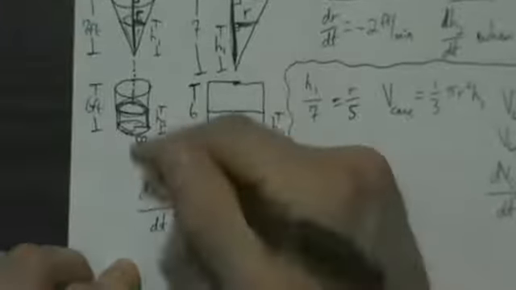At the same time, the amount of water in the cylindrical tank is increasing, so dV sil dt should be positive. So actually these will have the same absolute value. If you take the absolute value of both of these, you'll get the same thing, but one is negative and one is positive.